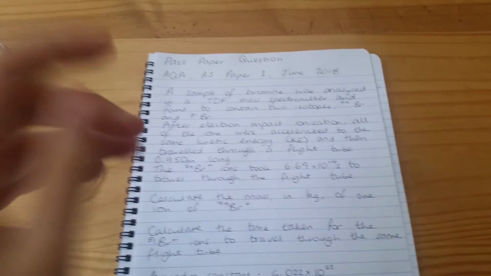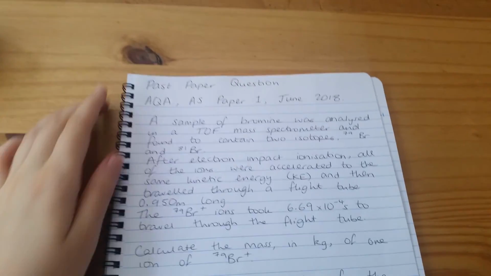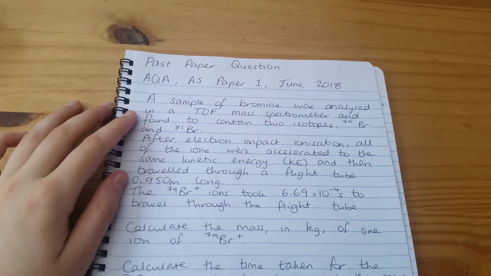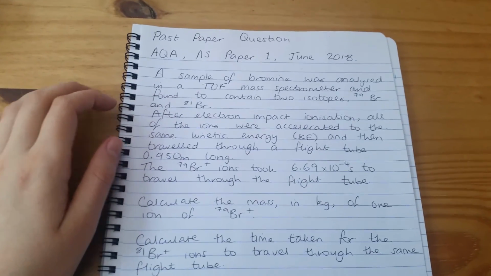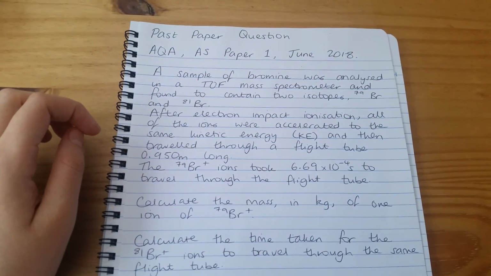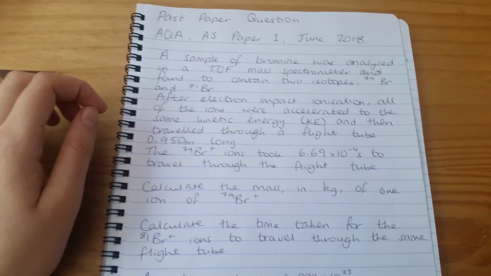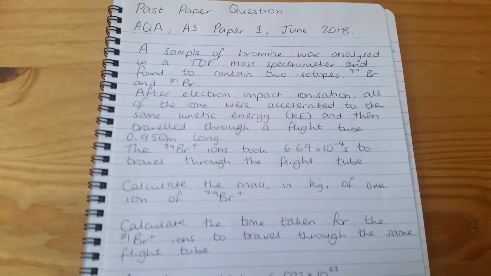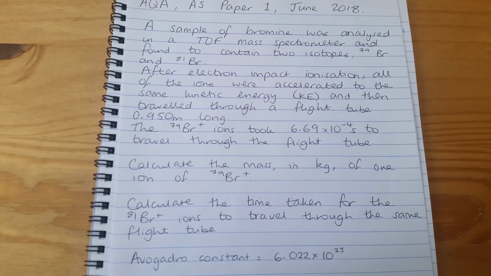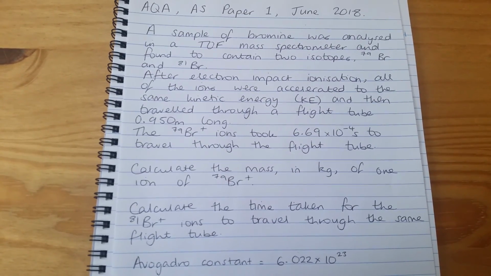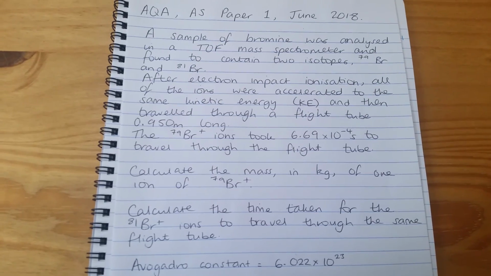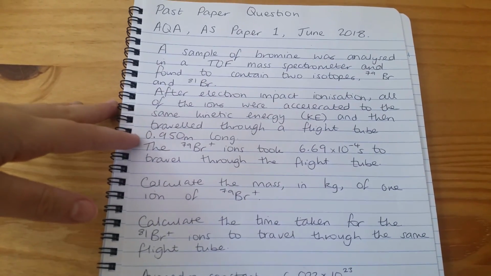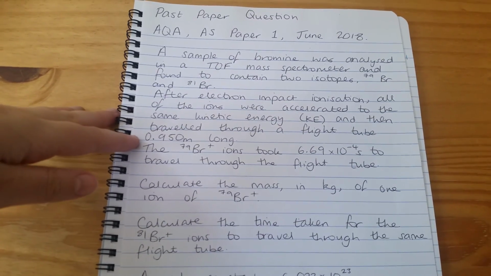So the question says, a sample of bromine was analysed in a time of flight mass spectrometer and found to contain two isotopes, bromine 79 and bromine 81. After electron impact ionization, all the ions were accelerated to the same kinetic energy. So this means when we've calculated the kinetic energy of one, it's the same as the other ion. And then travelled through a flight tube 0.95 meters long.